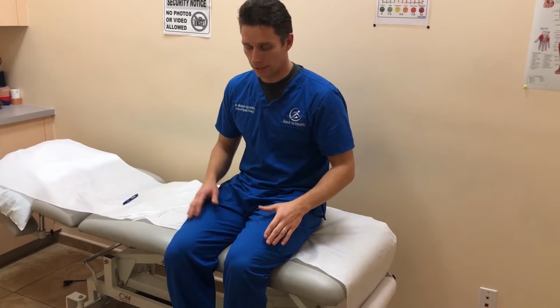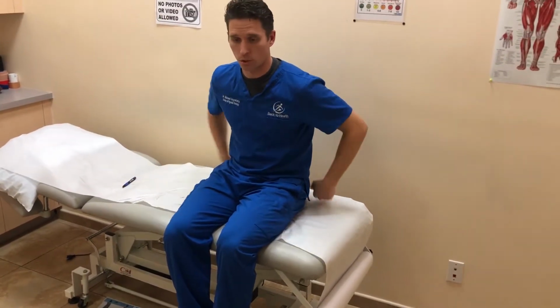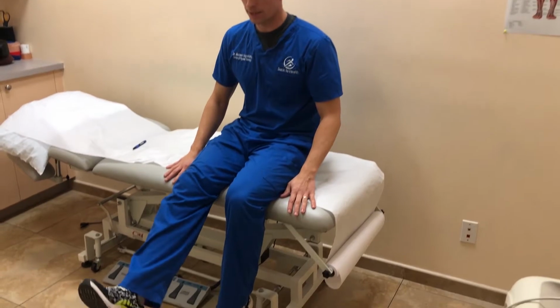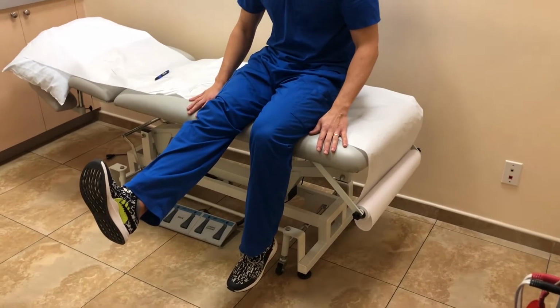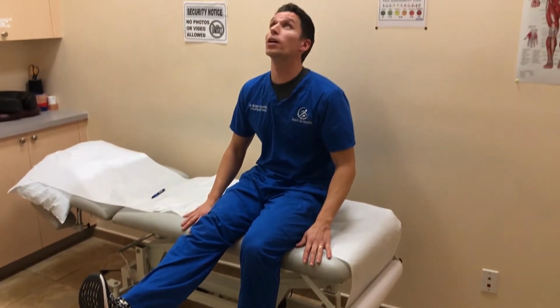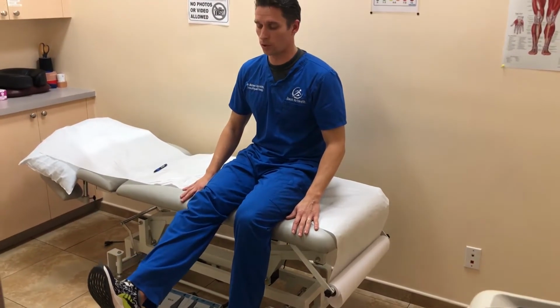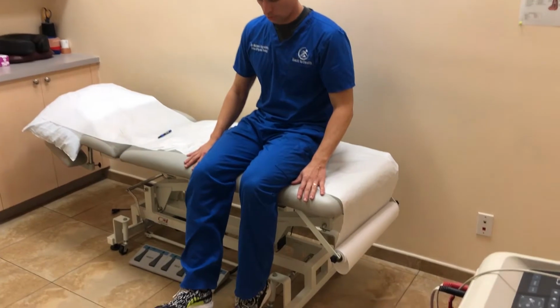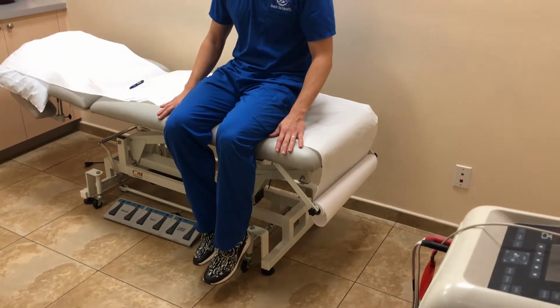You sit down, making sure your legs are off the table, and put your hands behind you or in front of you. You straighten your right knee, pull your toes up, and at the same time look up into the ceiling. Simultaneously you move your leg down and your head down.